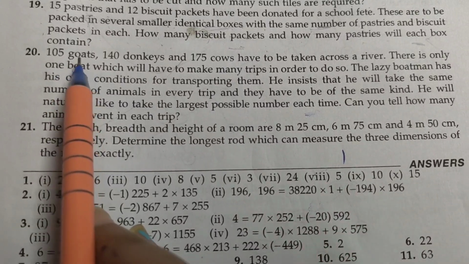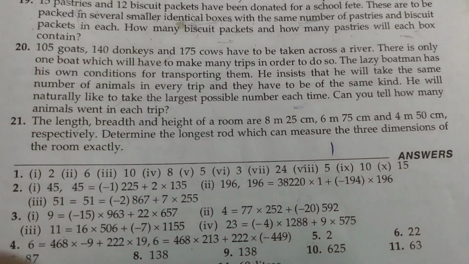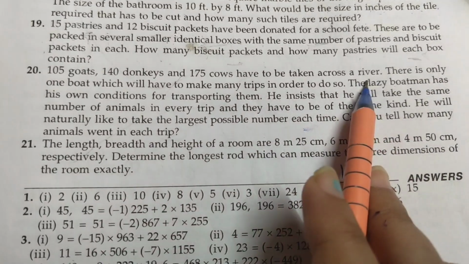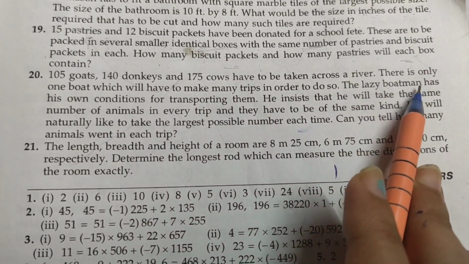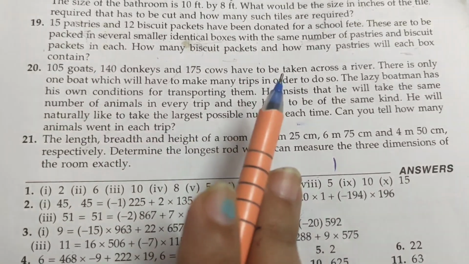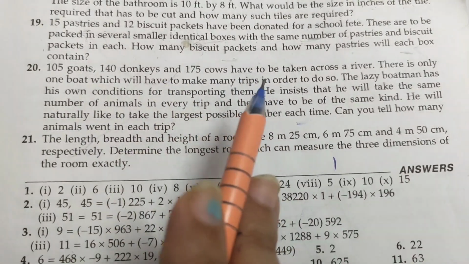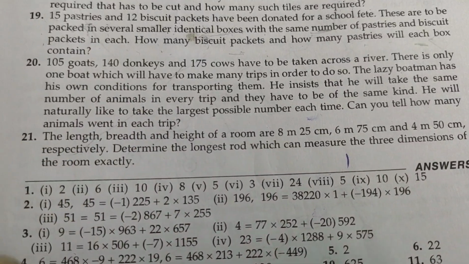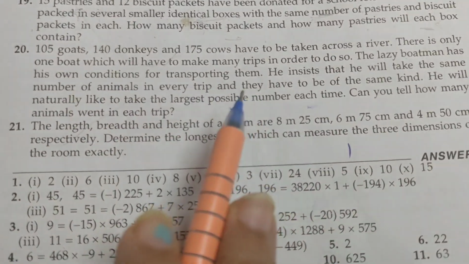So the question says that there are 3 different kinds of animals which we have to take across a river. But the boatman has only one boat, and he is so lazy that he doesn't want to make many trips. For that, he makes his own condition for transporting them.